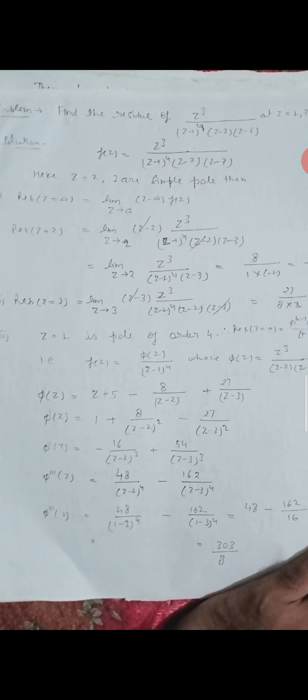And φ'''(z) is equal to 48 upon (z − 2) whole power 4 − 162 upon (z − 3) whole power 4. φ'''(1) is equal to 48 upon (1 − 2) to the power 4 − 162 upon (1 − 3) to the power 4. This is 48 minus 162 upon 16. This is 303 by 8. So residue at z = 1.